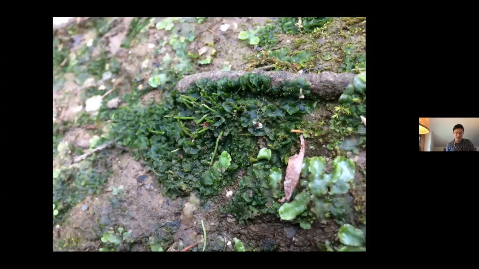About cleanliness. If you're interested in hornworts like we do, you find a big patch of hornworts, peel it off, get the DNA and sequence it, you will get really horrible results. You will have nematodes, algae, fungi, bacteria, other mosses.